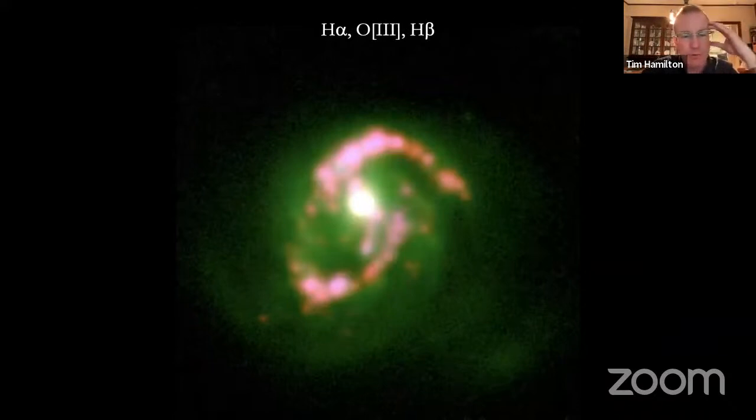So that's one of the values of using an integral field spectrograph. You get this complete spectral information for the entire galaxy. You don't have to decide where you want to arrange a long slit in advance.